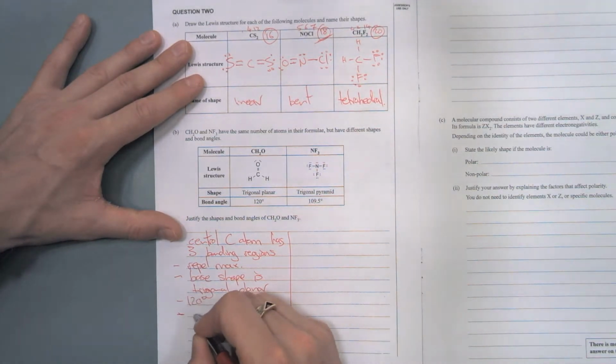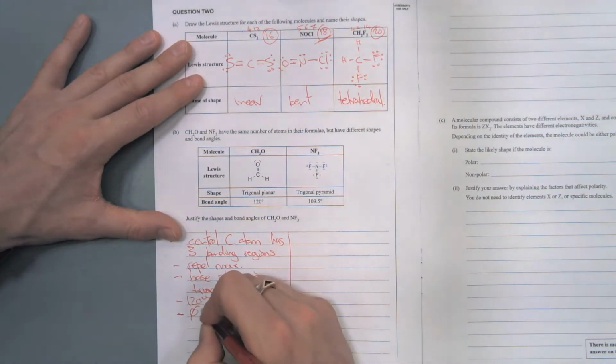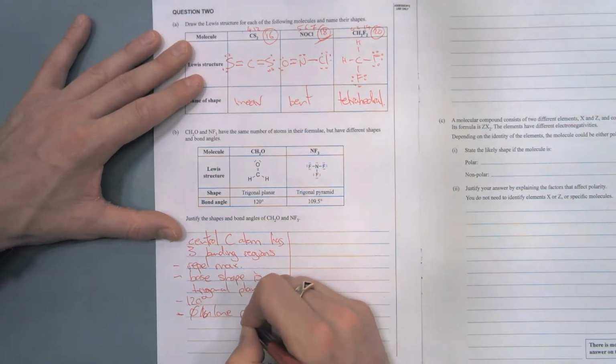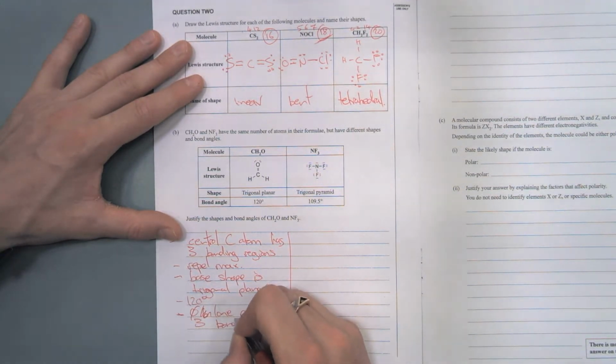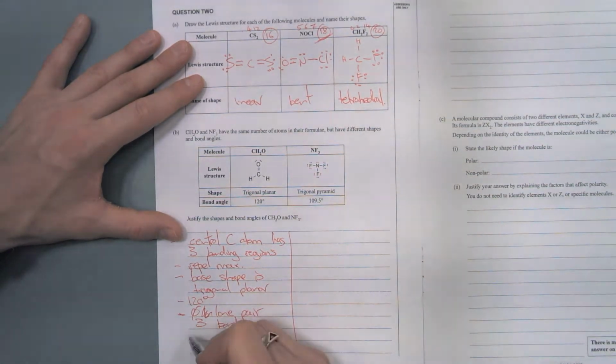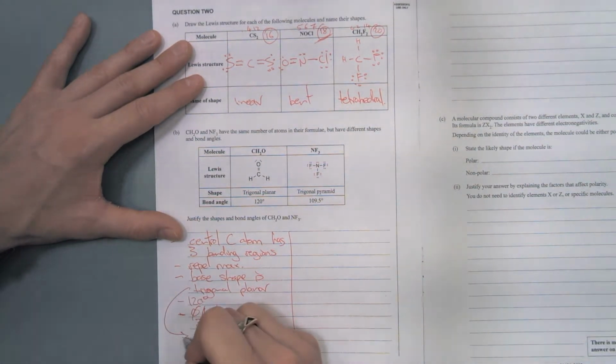There are 0 lone pair and 3 bonding. So therefore the shape is trigonal planar.